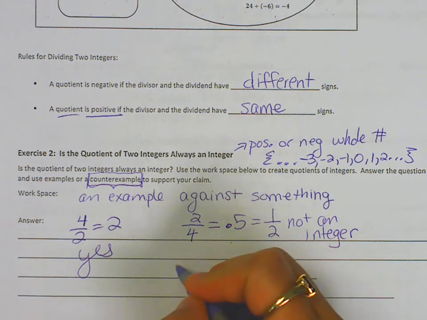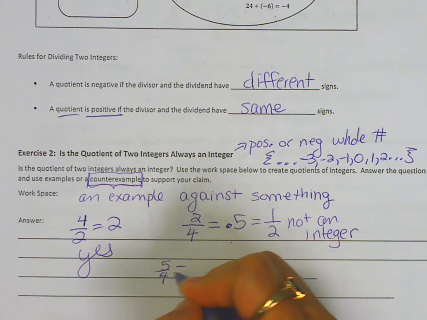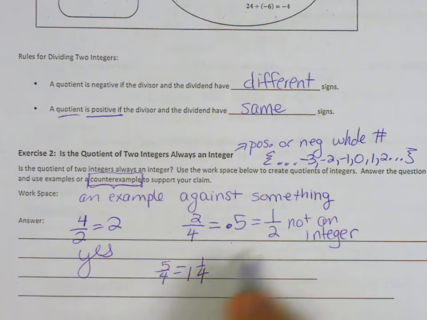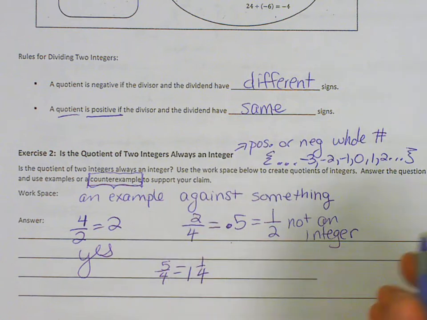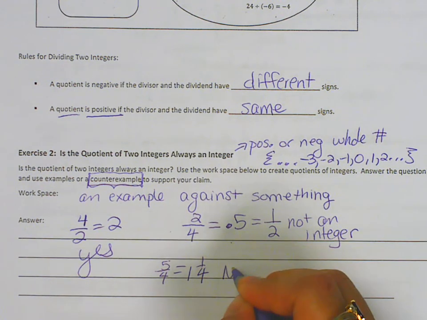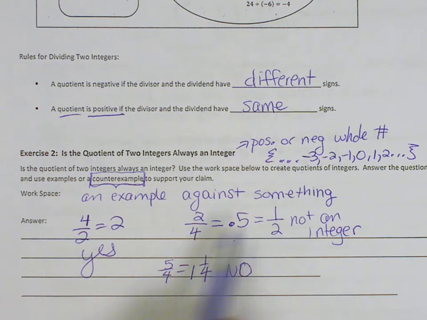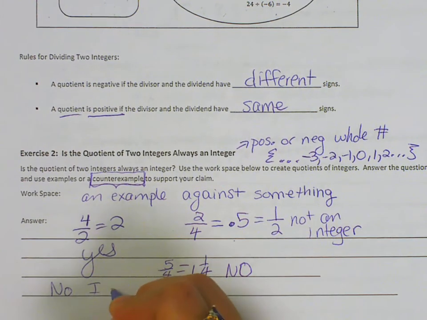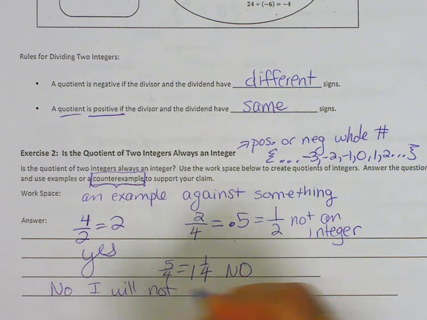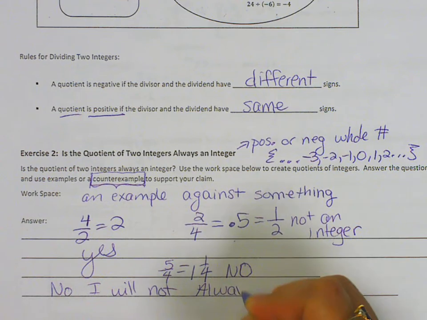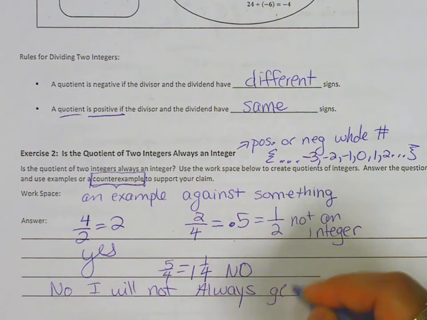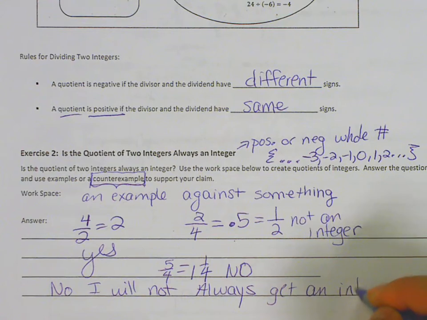Okay? Even if I did like 5 over 4, I would get a mixed number. It has a part. It's not a whole. It's not a negative or positive whole. It's not an integer. These are my counterexamples. This is not a counterexample, but these are. So will I always? No, I will not always. I will sometimes get an integer.